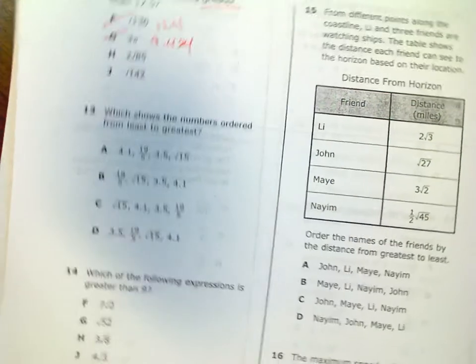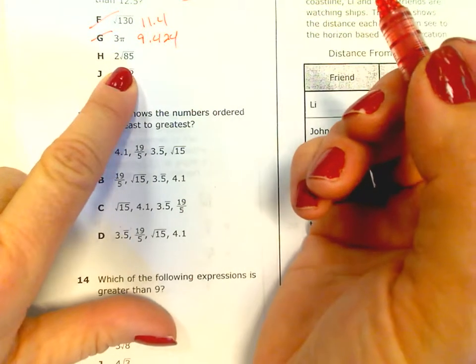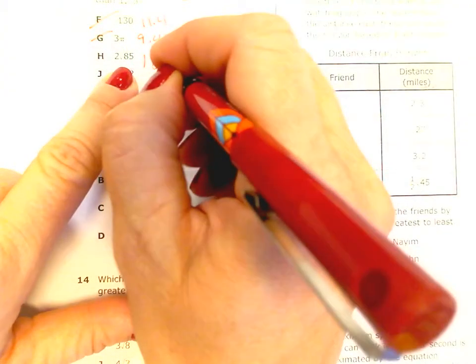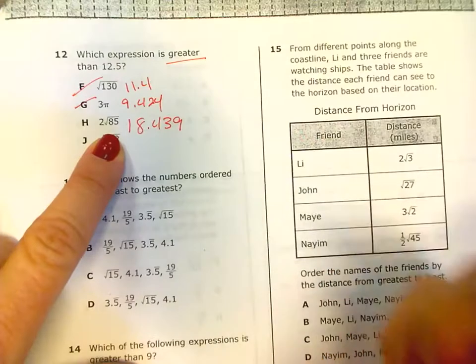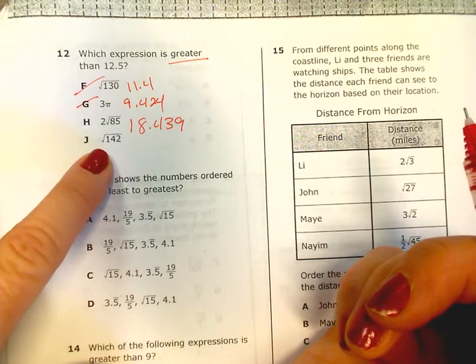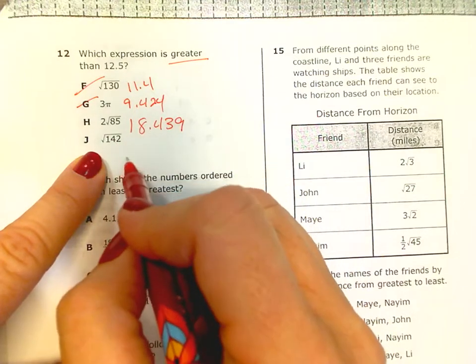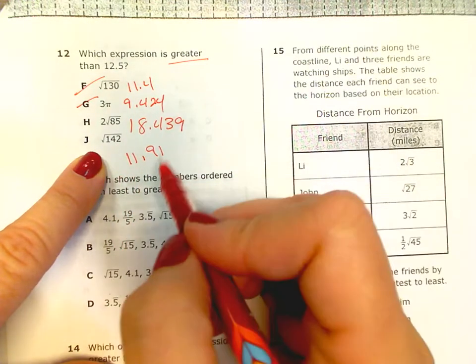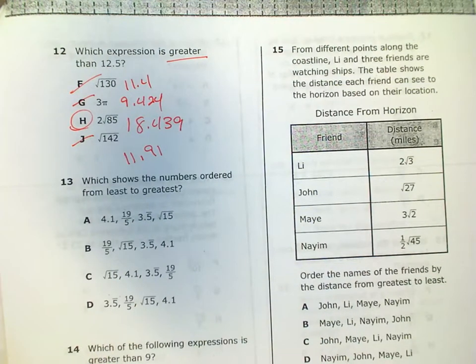Put in the calculator 2 times the square root of 85. You're going to get 18.439. Is that greater than 12.5? Yes, but let's double check the last one. Square root of 142 would be 11.91, which is less than 12. So your answer has to be H. Again, it just takes time to prove your answer, plug it into the calculator, and you should get everything right.